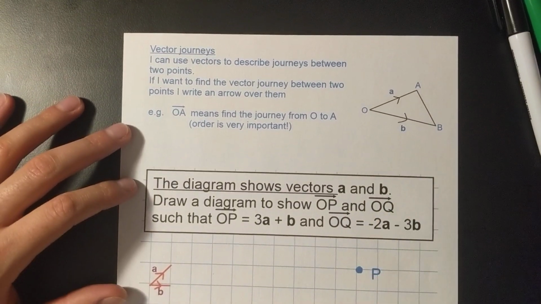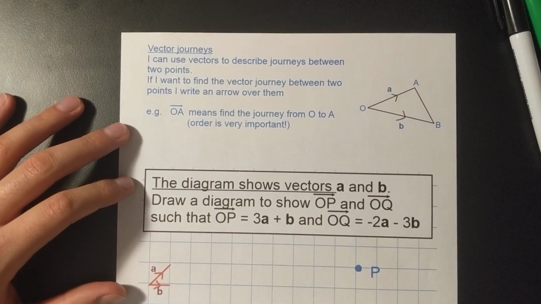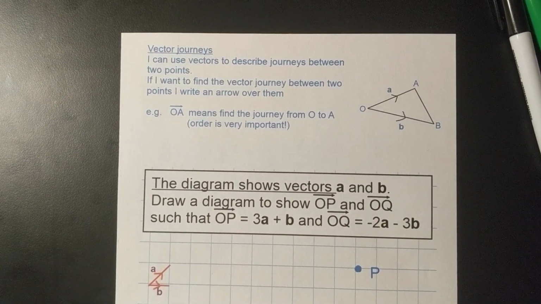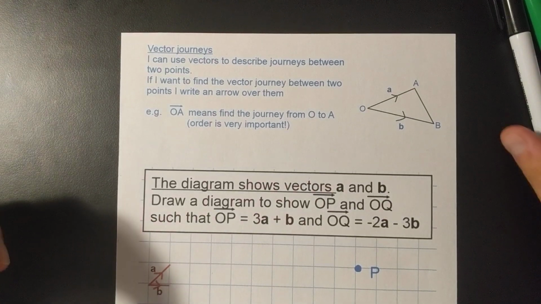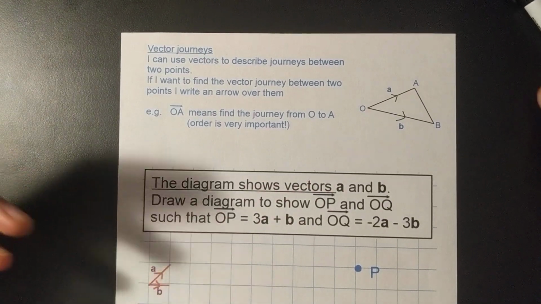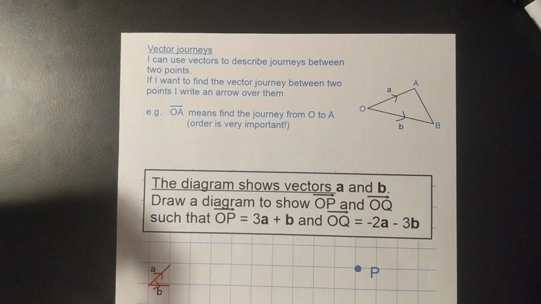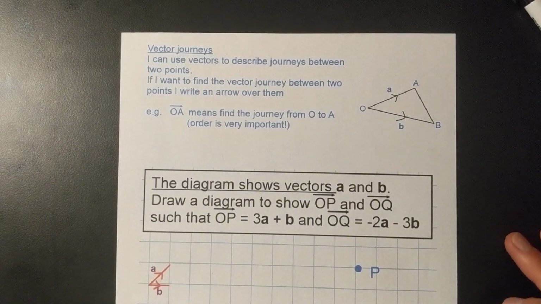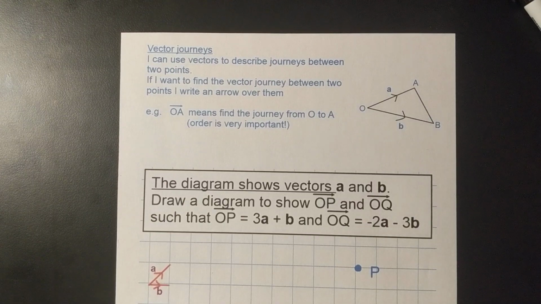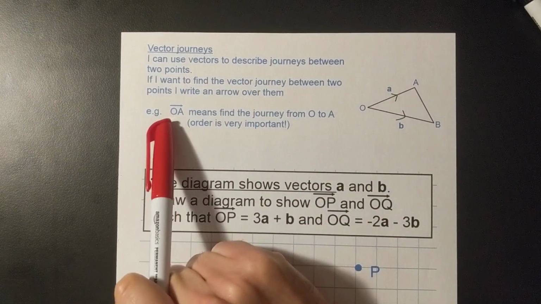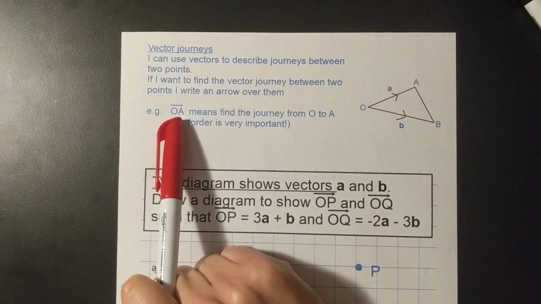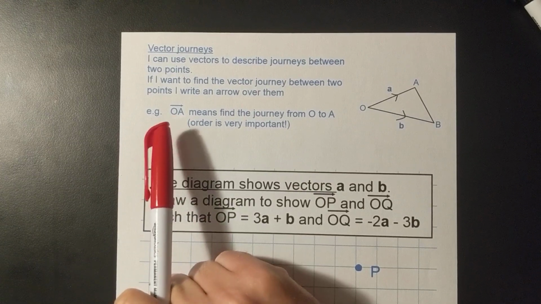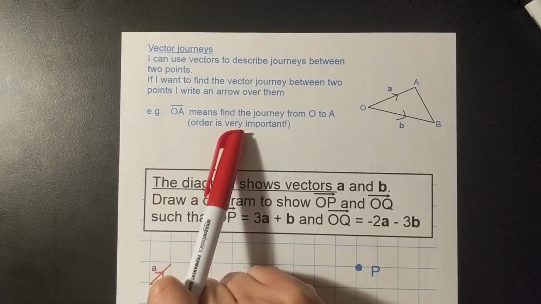Now in the last vectors video we started looking at vector journeys, where we were combining different vectors together and adding them or subtracting them. Now we're going to be doing that again, but first of all I'm going to introduce a new bit of notation. So here, if I had an O and then an A with an arrow over it, that means I'm going from O to A.